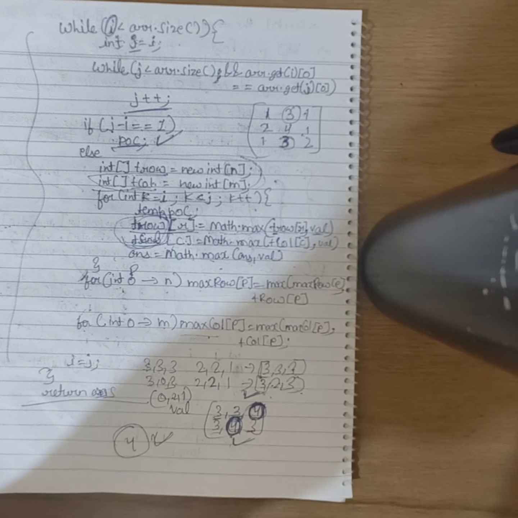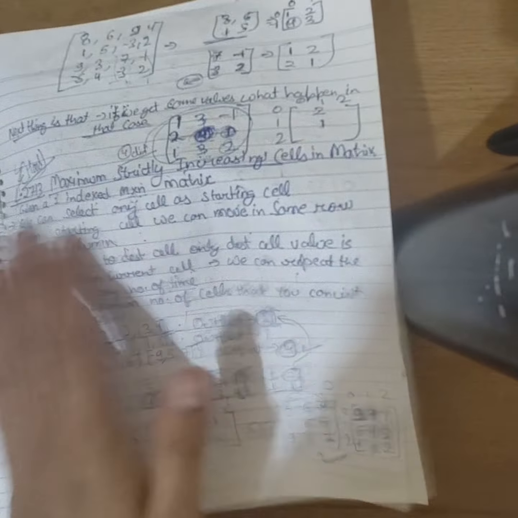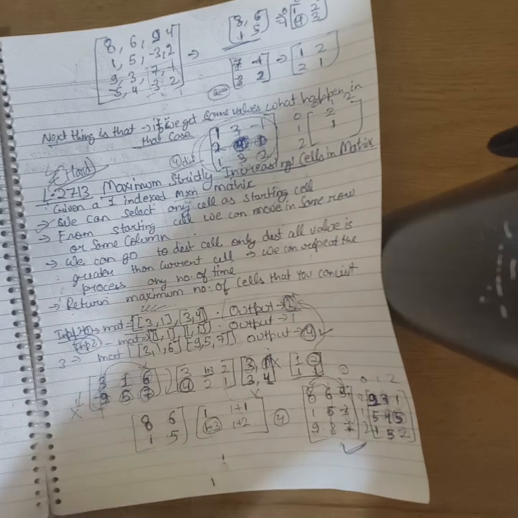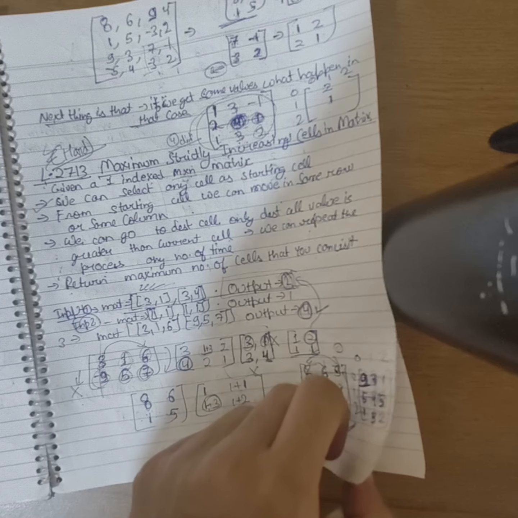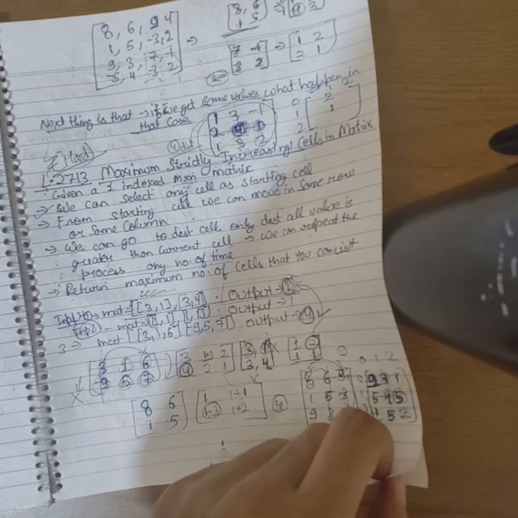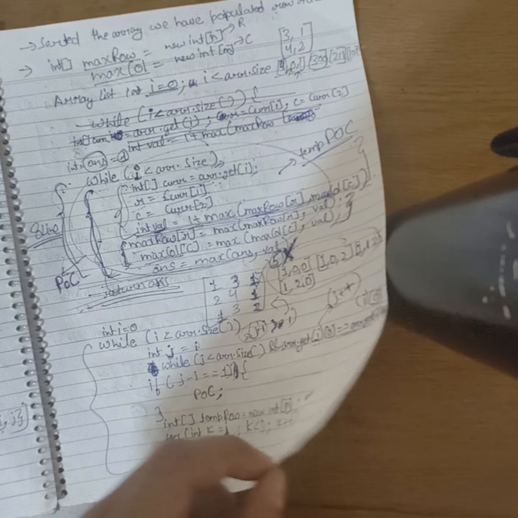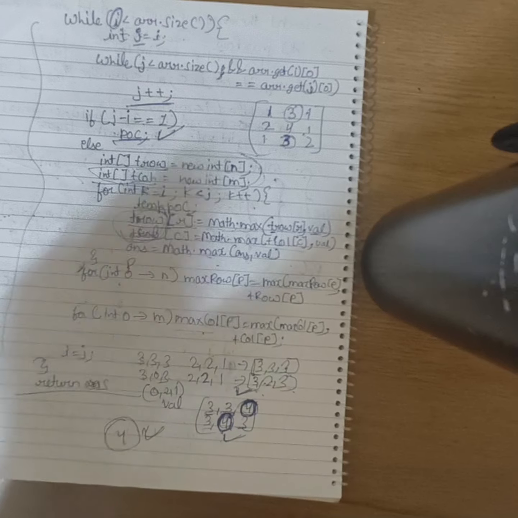I think we are clear on this problem. We have solved a lot here. So for maximum strictly increasing cells in a matrix, I have explained this solution properly, and this was not a hard problem. We can say it was medium. Just the unique part was somewhat tricky, but we got the solution anyhow. Not a problem. Let's end this video.